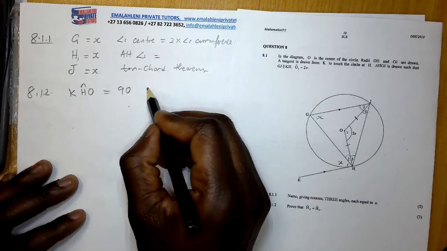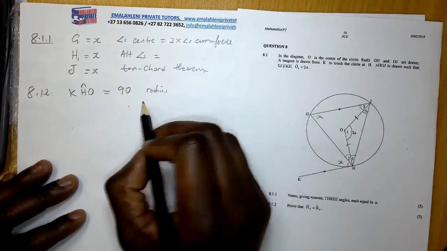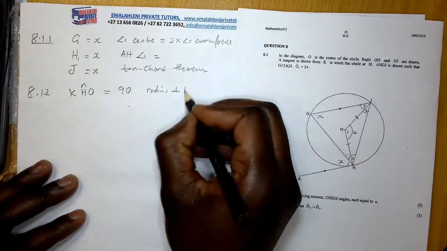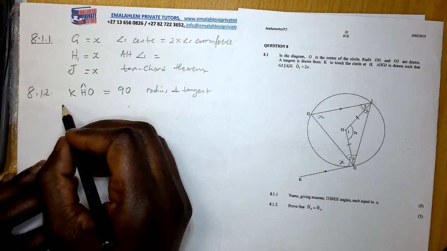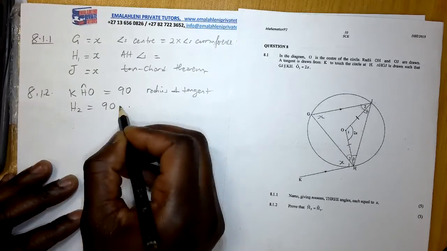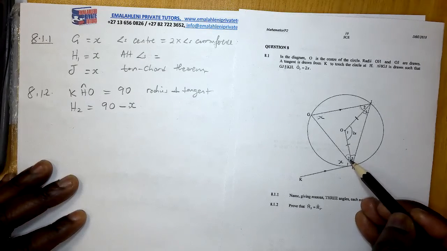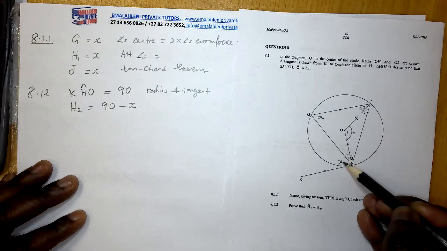Because the radius is perpendicular to the tangent. That's what we know. So to find H2, it is therefore 90 minus x, because the whole of angle H1 and H2 is equal to 90.